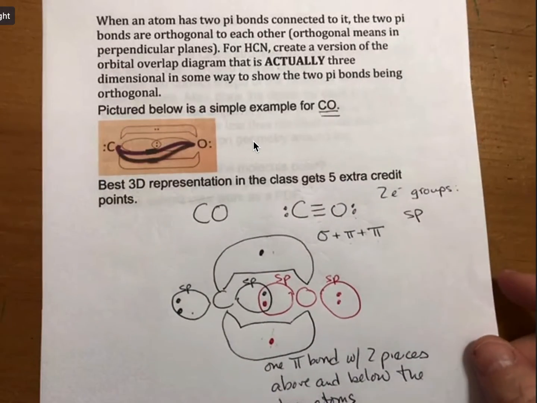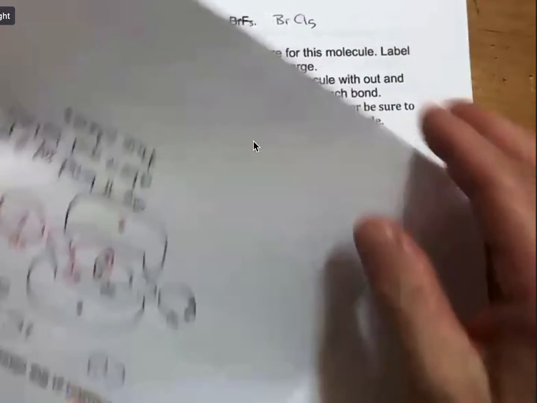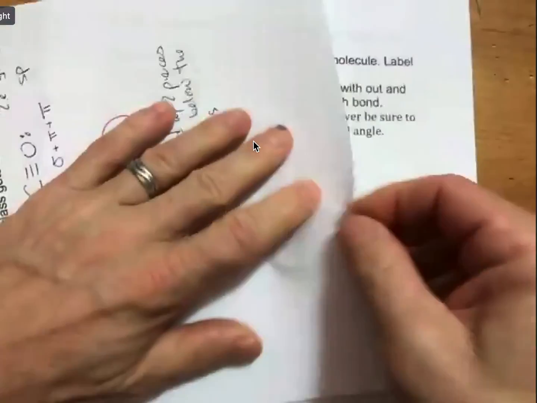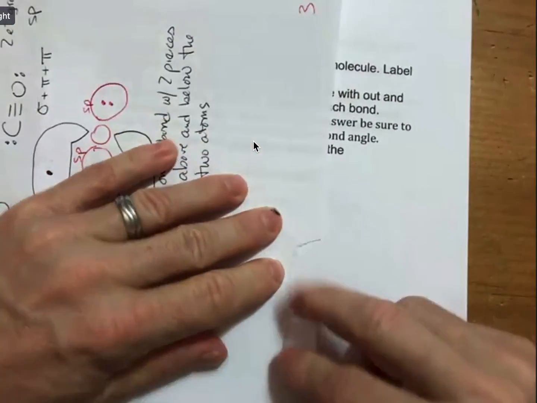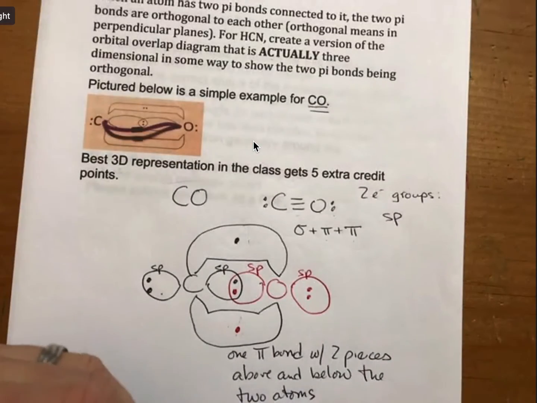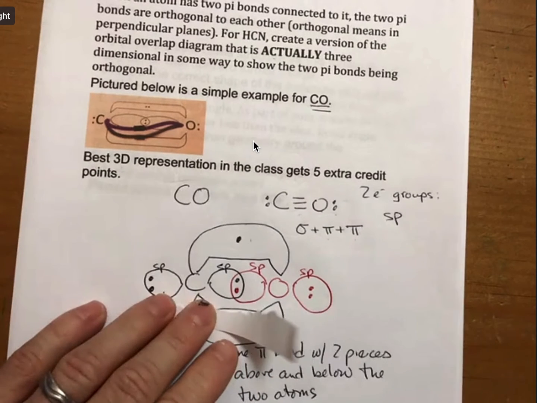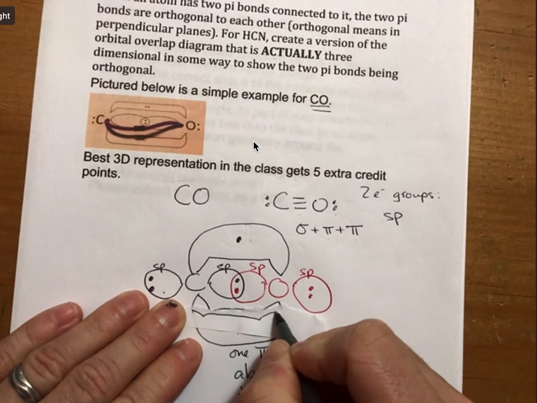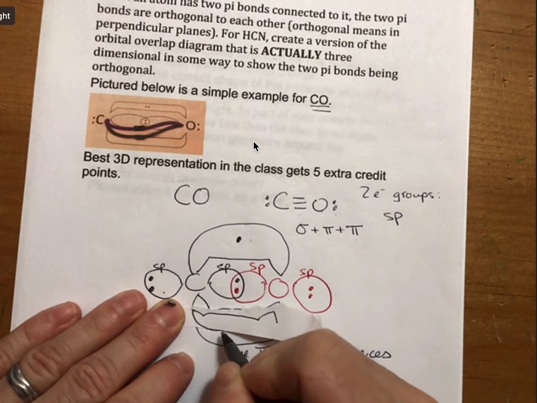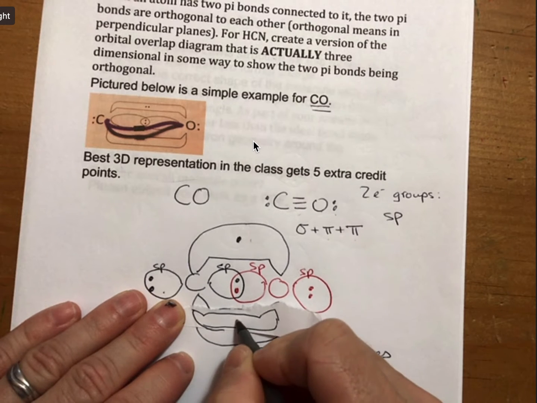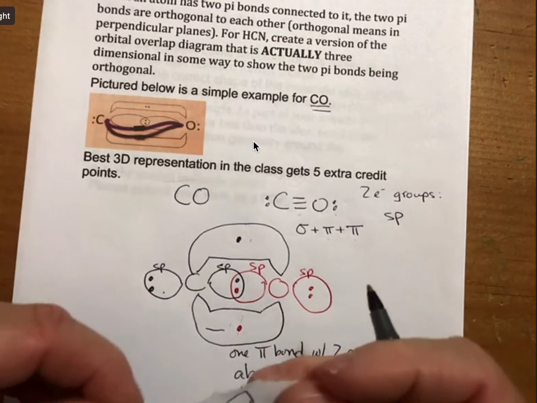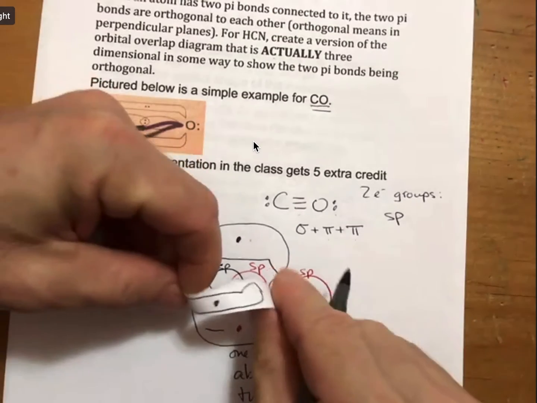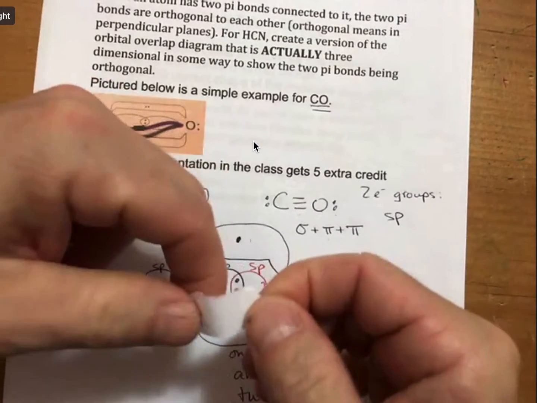And so the simplest way to do this for whatever molecule you have is to take a piece of paper, draw something like this with an electron on it, and have it taped to your page.